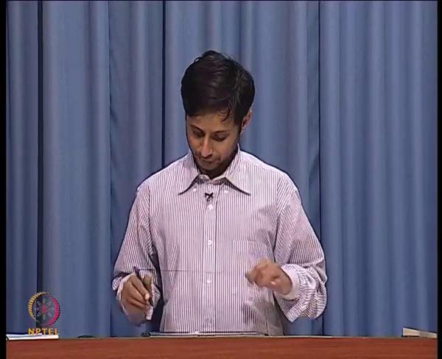called wideband amplifier design. So, that is the plan for today. First, I am going to try to finish the old module and then we shall start the new one.